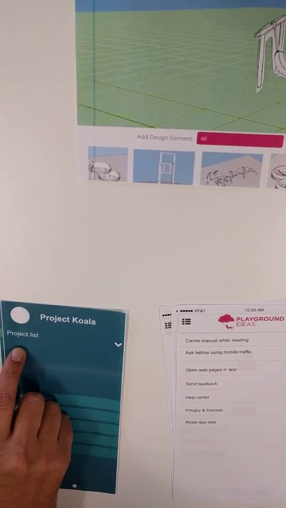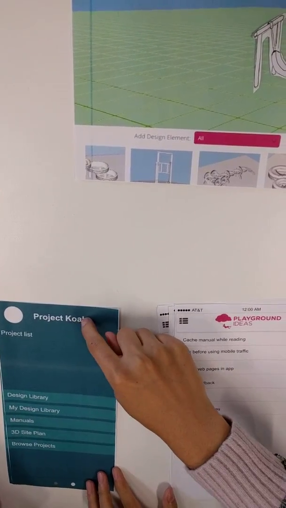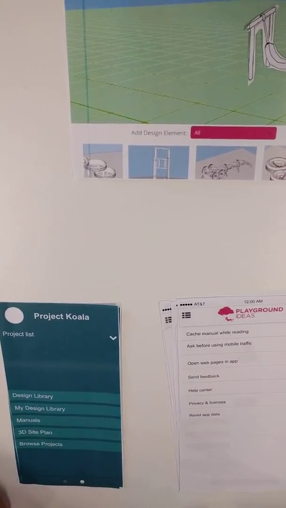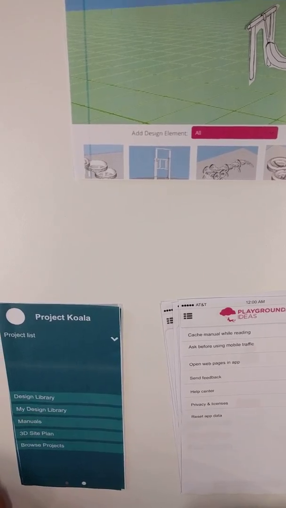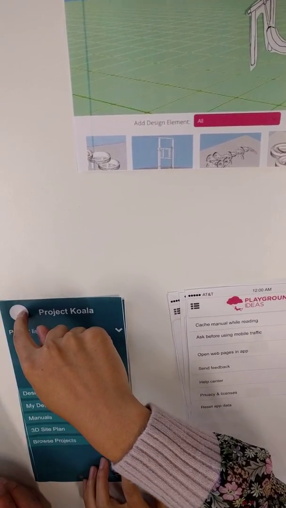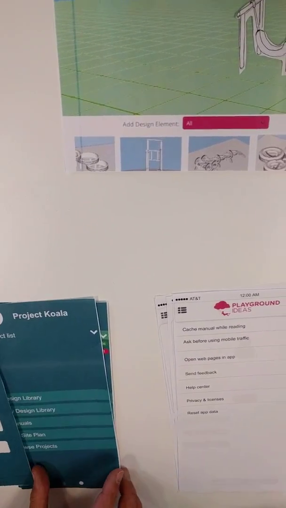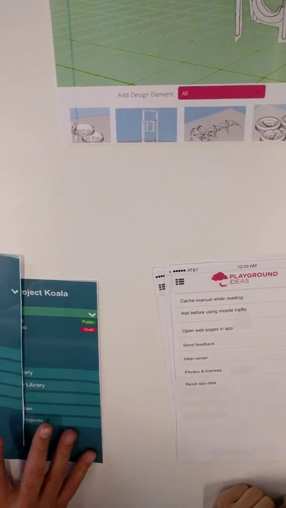This is the current project that you have opened in your My Dashboard screen. And this is the avatar. This represents the user. Give me these last two here, because we've got to quickly go. There's a lot I want to talk to you about.